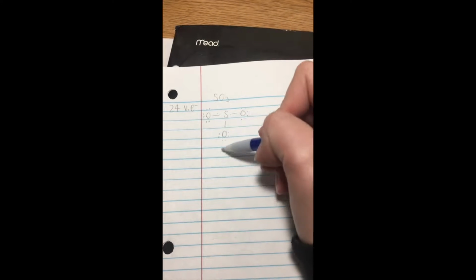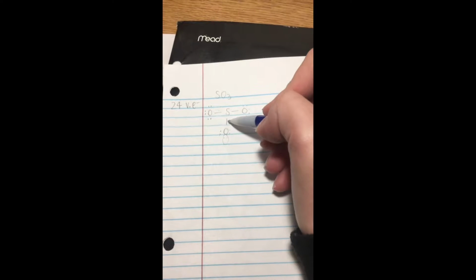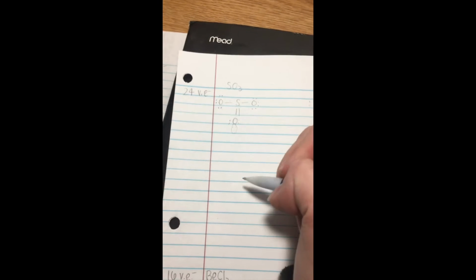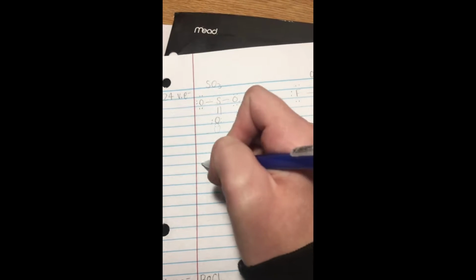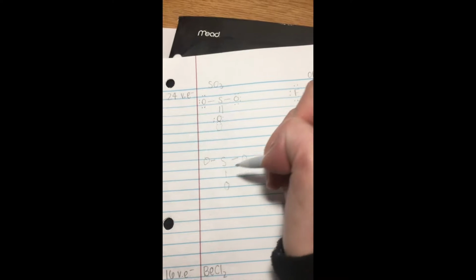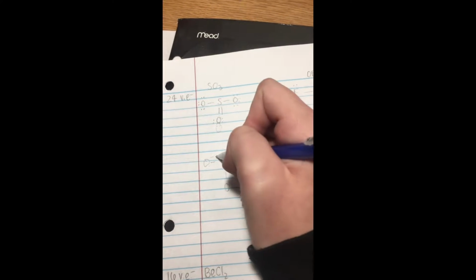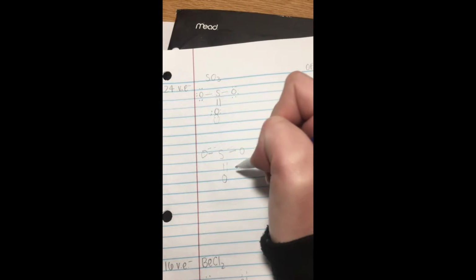So I have to put a double bond from one of these O's. And this one actually has 3 different resonance structures because you can have a double bond on either of these. So the molecule would look like this, because they're sharing these electrons in all 3 places.